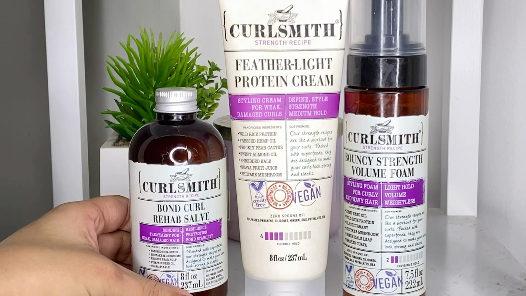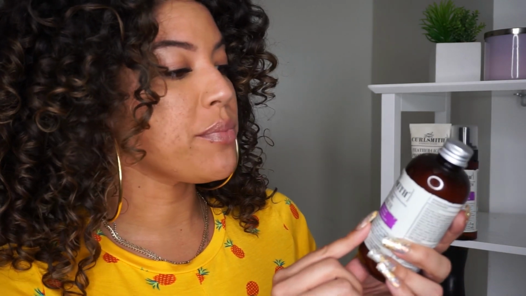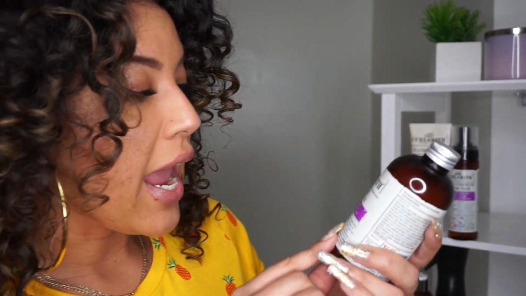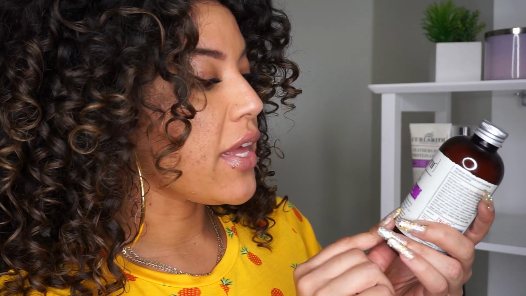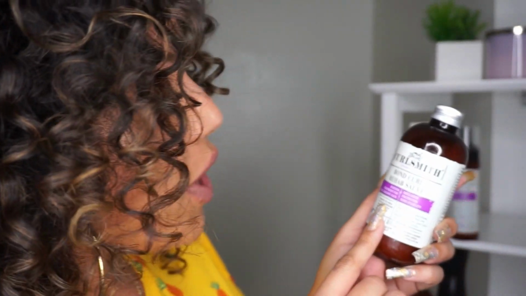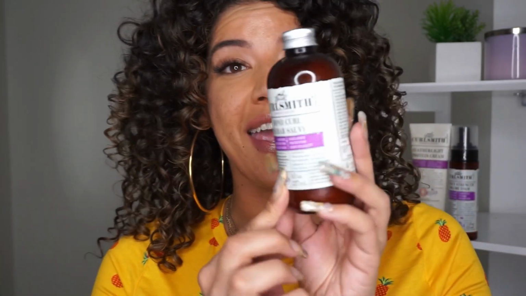Now that we have a better understanding about hair porosity, let's talk about the 3 new products from the CurlSmith Strength Recipe line. First up, we have the Bond Curl Rehab Salve. This is a bonding treatment for weak, damaged hair. It's going to promote resilience, protection, and bond stability. This is blended with superfoods, and this is their strength recipe that is designed to make your hair look strong and feel more elastic. Some of the ingredients in the Bond Curl Rehab Salve are pressed chia seeds, shiitake mushrooms, prickly pear pulp, pumpkin seed oil, and guava and kale.